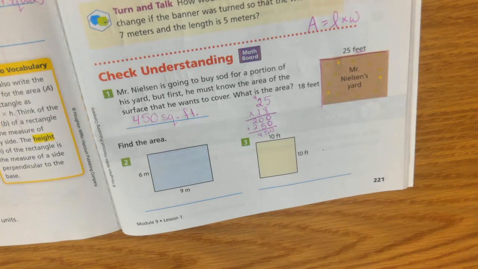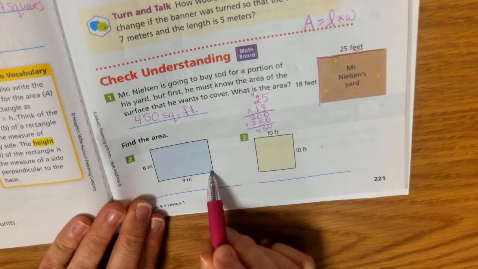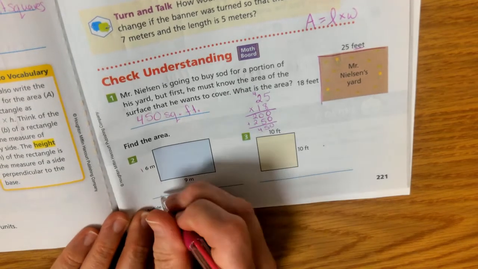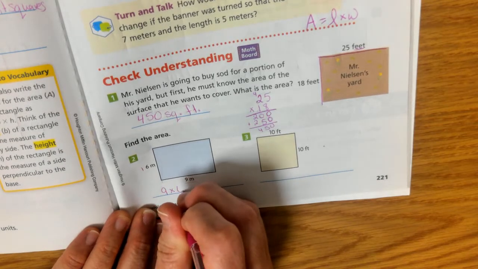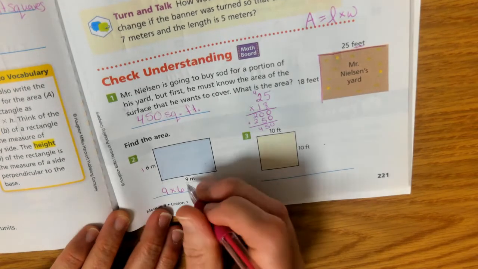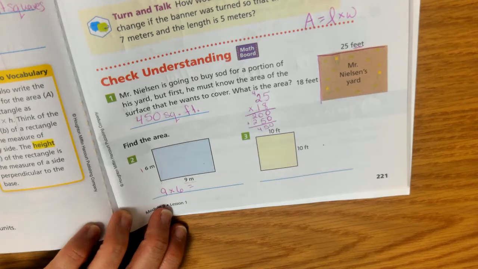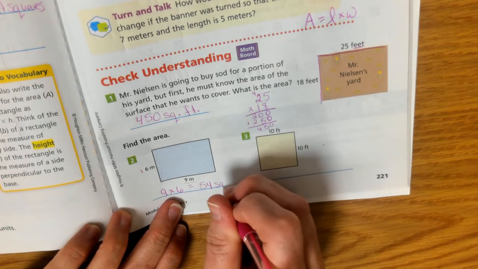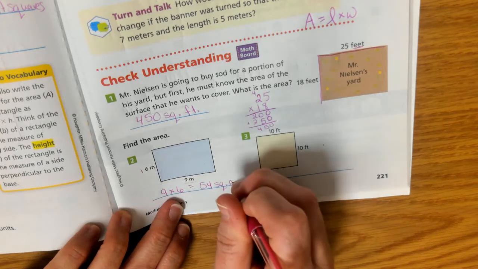Find the area. So we have a rectangle here that is 9 meters by 6 meters. So 9 times 6, length times width, equals 54. 54 square M, which is meters.